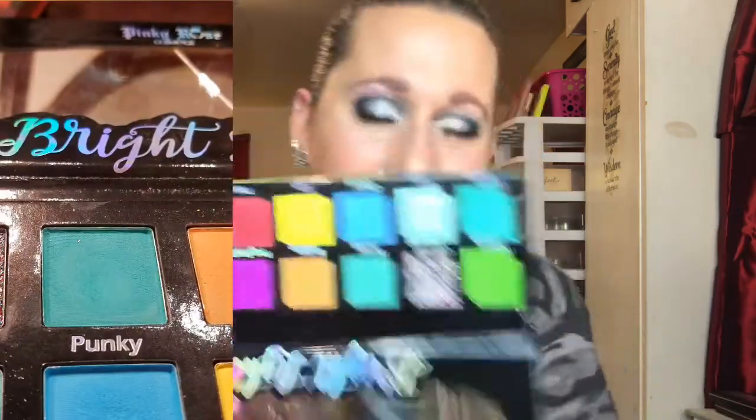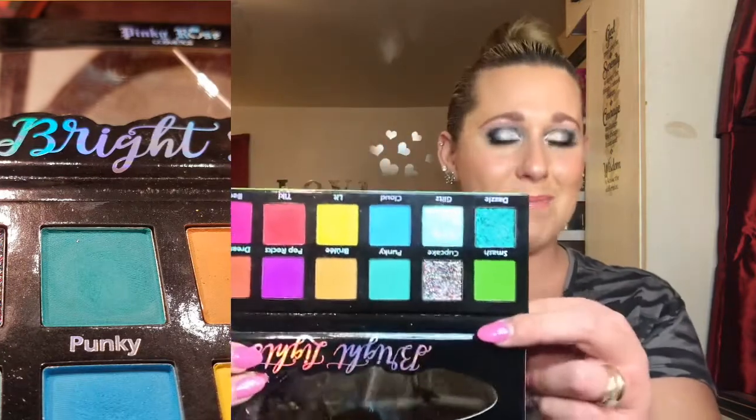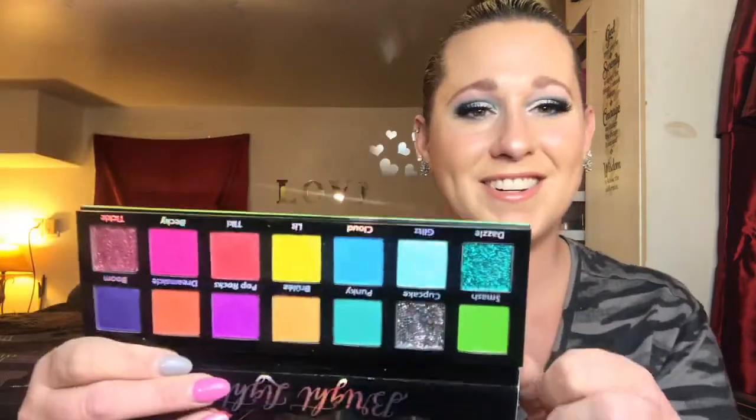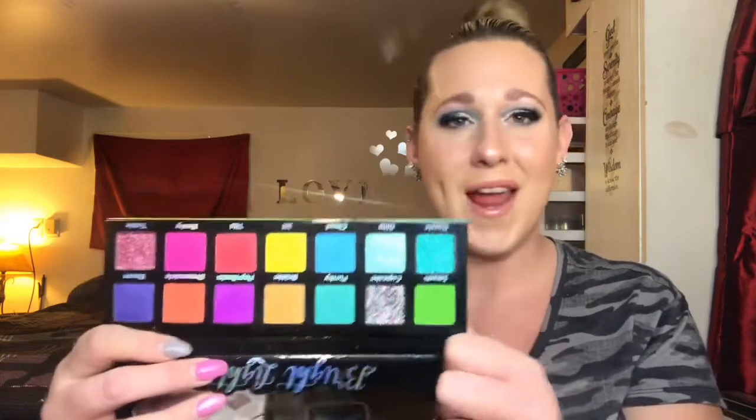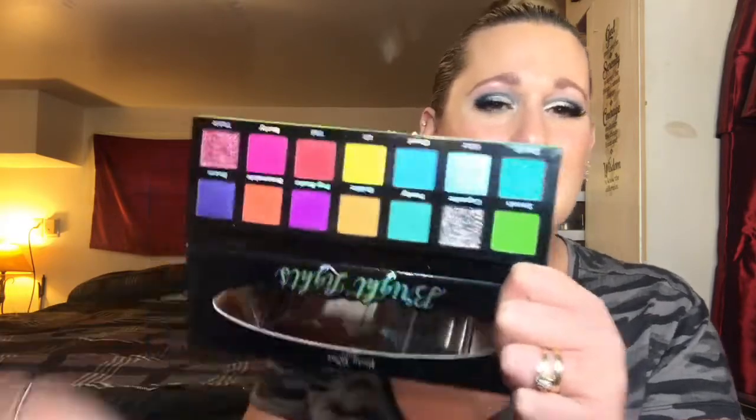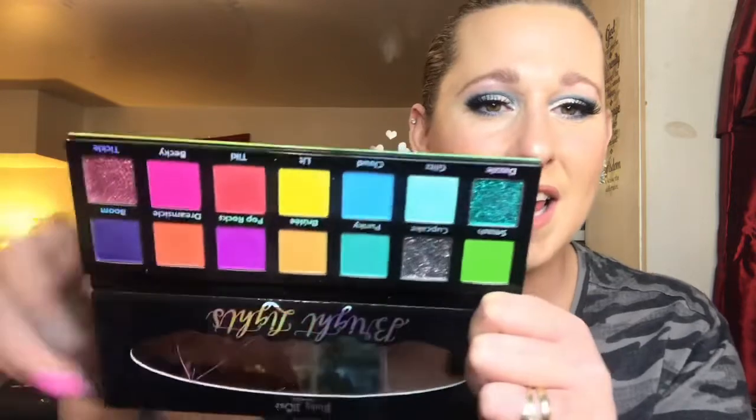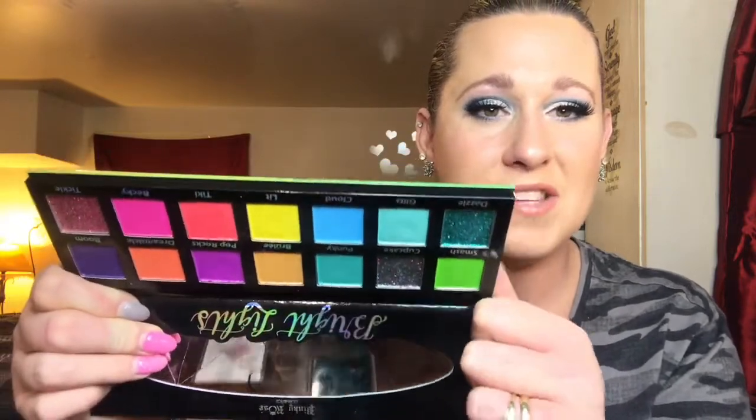And I will show you the progress or any progress on my eyeshadows. Starting with my PinkyRose Bright Lights palette, I was randomly drawn this palette and randomly chosen the shade Punky right here, which of course it's got to be a bright palette and a bright shadow. Good thing bright colors don't intimidate me. But I was chosen this shade, Punky, and I've been using it to the best of my ability.